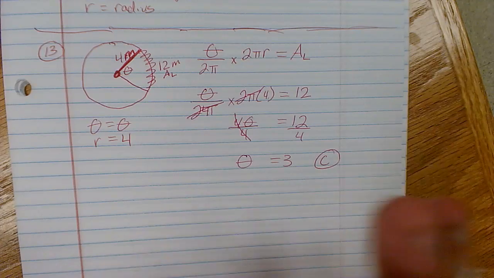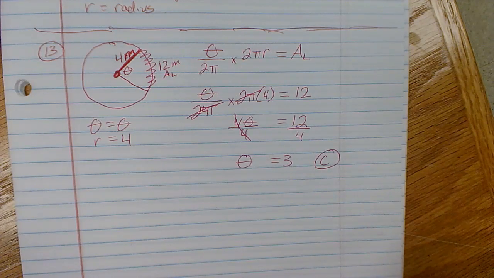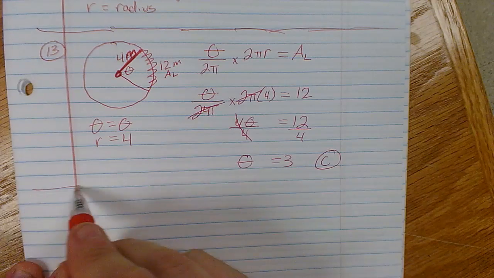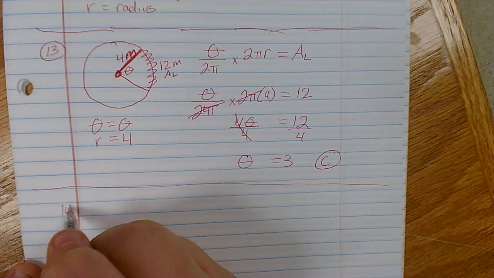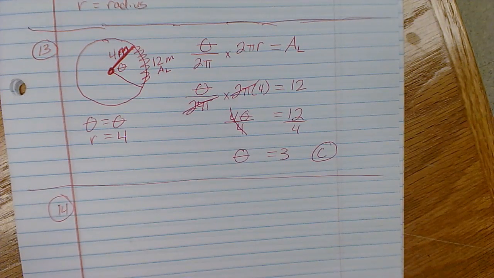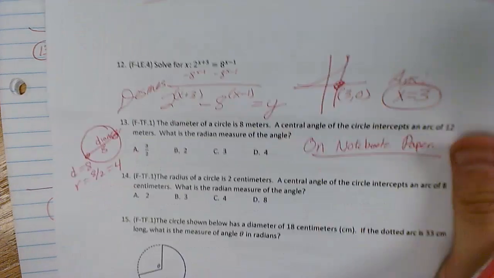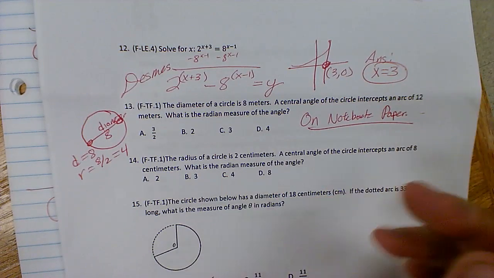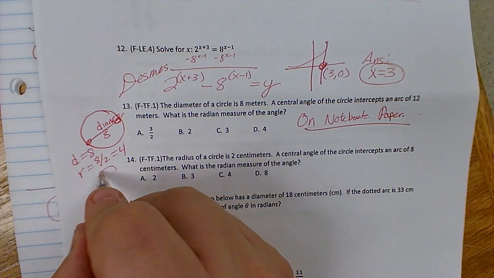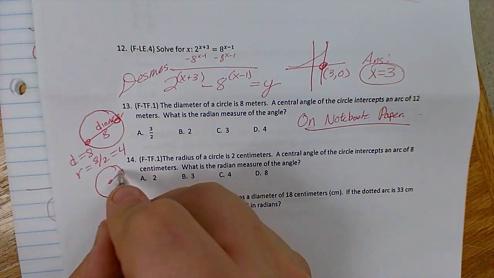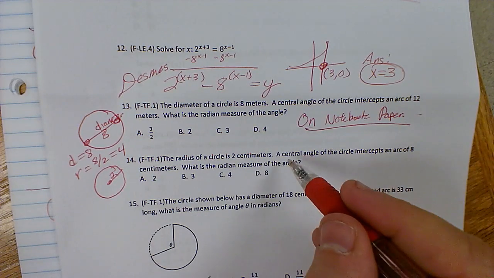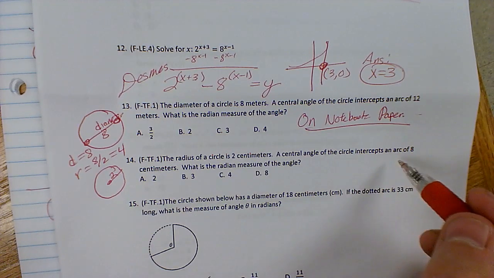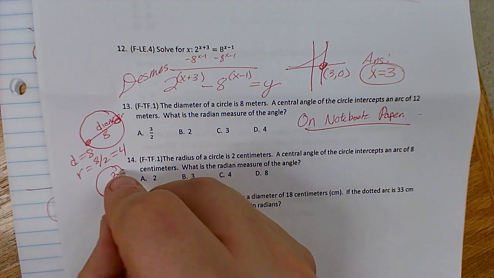Now, this was a backwards way of how we did it before, but it's not much more work. So, moving on to question 14, which is a very similar problem. 14 states the radius of the circle is 2. So this time it actually gives you what you need. The radius is 2. The central angle of the circle intercepts an arc of 8 centimeters.